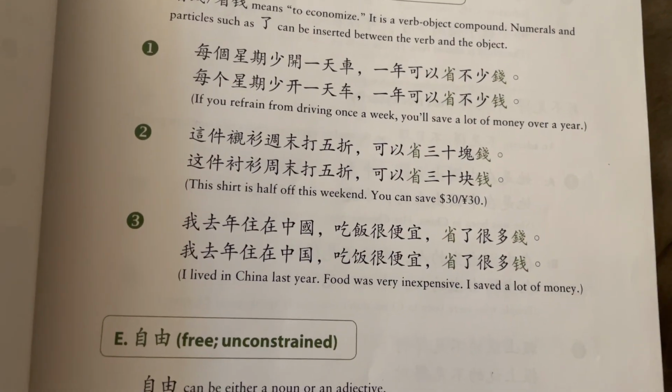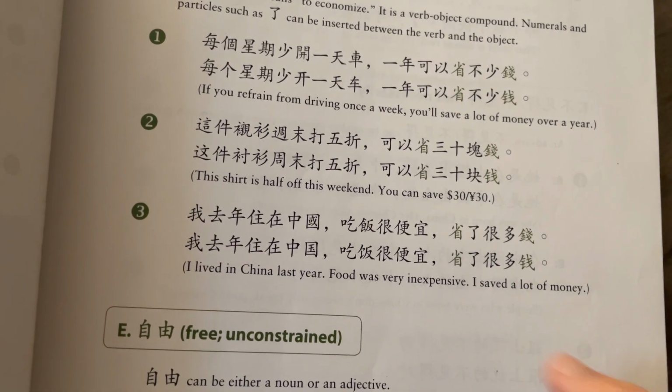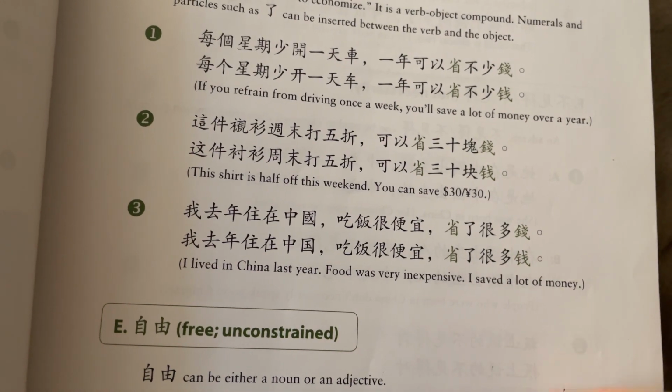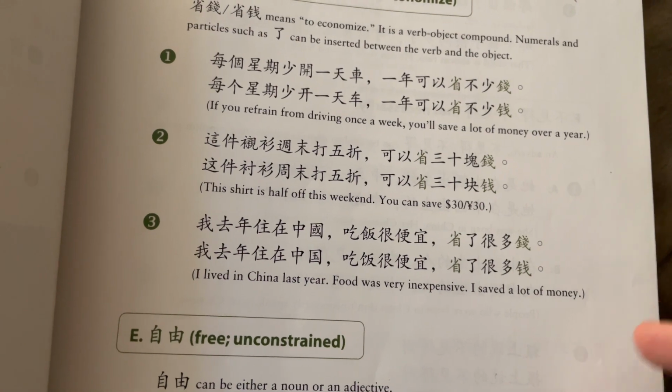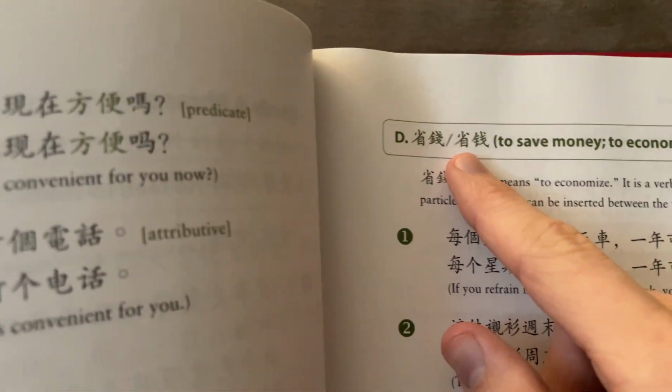The most important takeaway from this video is that you know that whatever you're saving goes in between the sheng and the qian. So if you're saving $10, 10块钱, shengqian means to save money, and you quantify whatever amount of money you're saving in between sheng and qian.